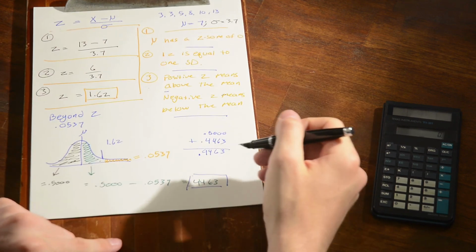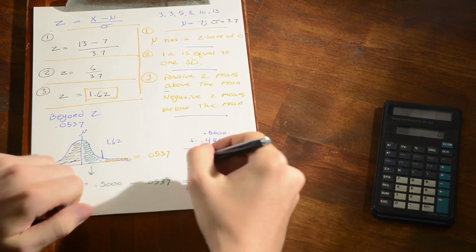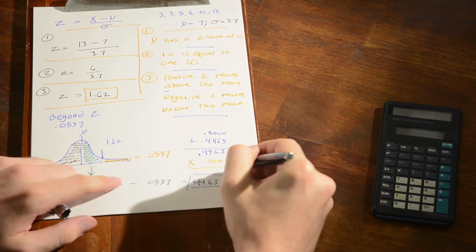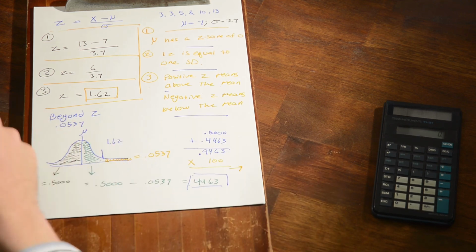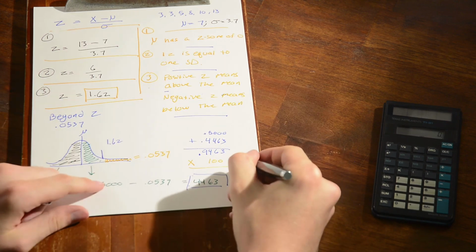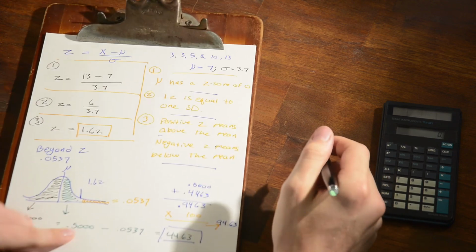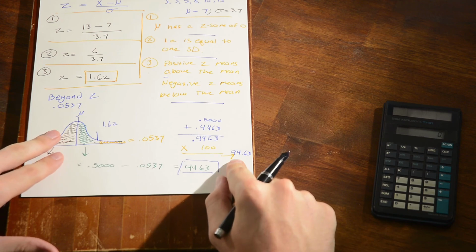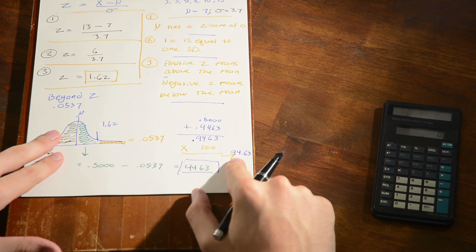If we wanted to turn this into a percentage, all we have to do is multiply by 100 to give us, we'll move it over here, 94.63. So in this data set, a score of 13 is greater than 94.63% of scores, or we could say is at the 94.63rd percentile.